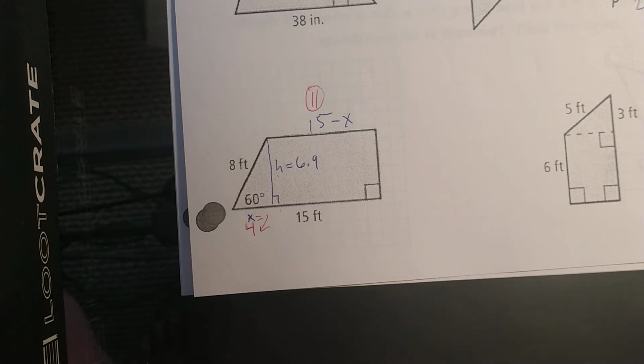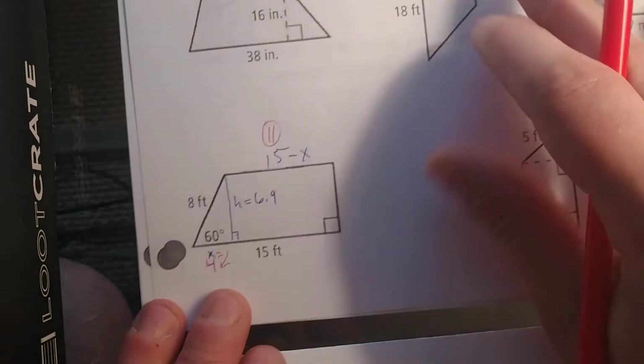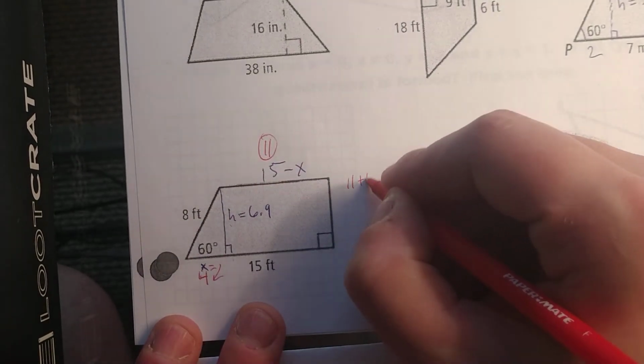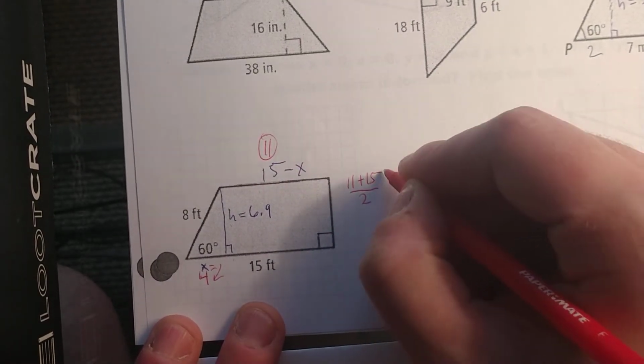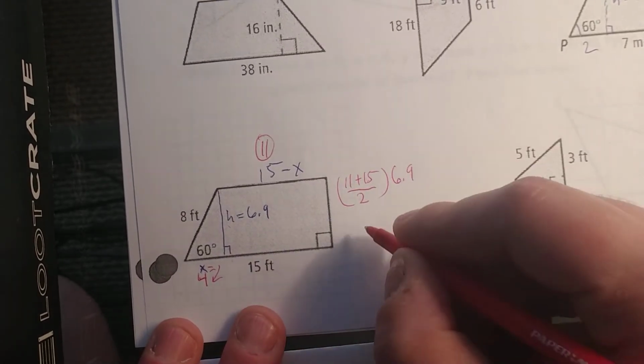Alright, but now we have enough information for our formula. So when we go through it, I'm going to add up the bases. So I go 11 plus 15 divided by 2, all times 9.